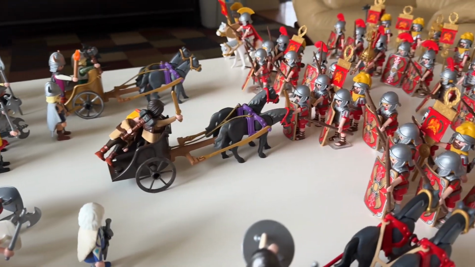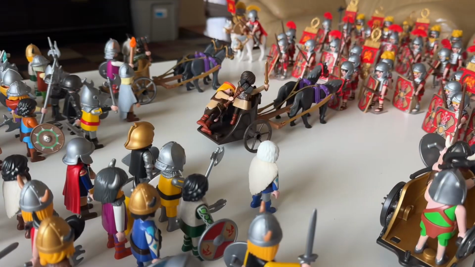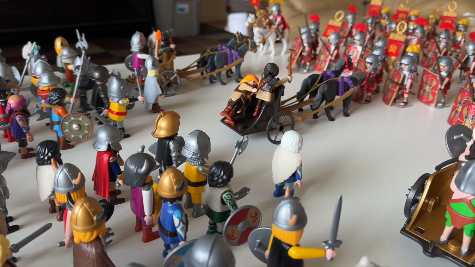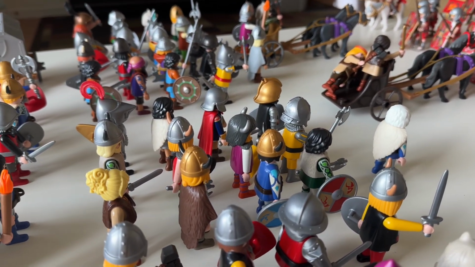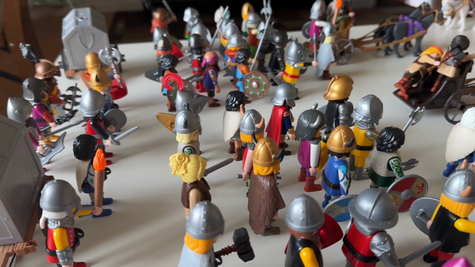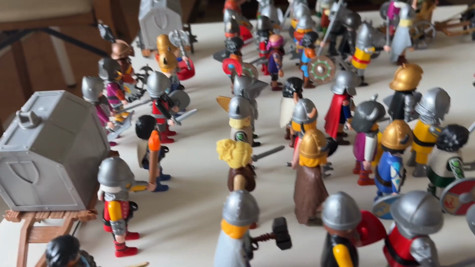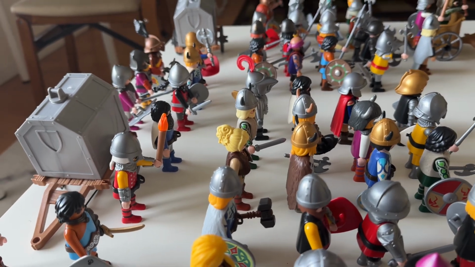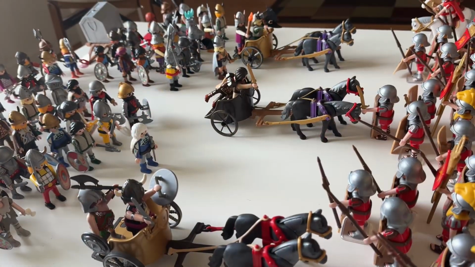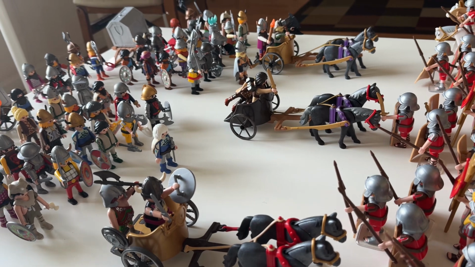The Romans advanced forward, and when they advanced forward, the barbarians were unable to fight them off. And they actually got stuck between the Roman army and their own baggage train, and they were slaughtered. The Romans were merciless at this point.